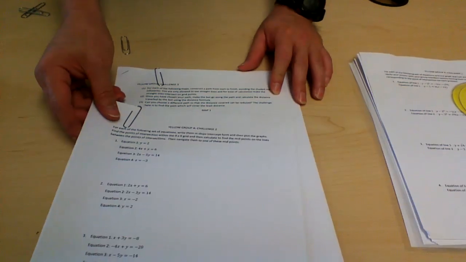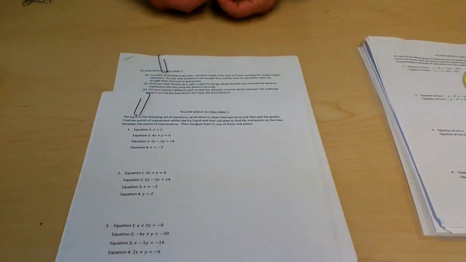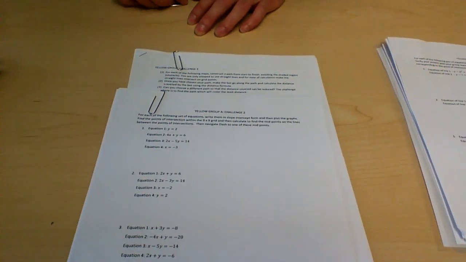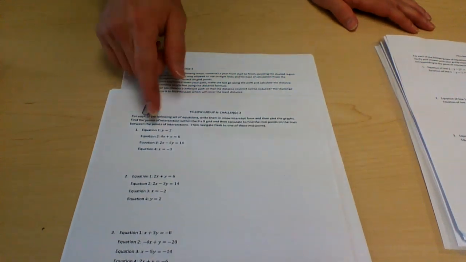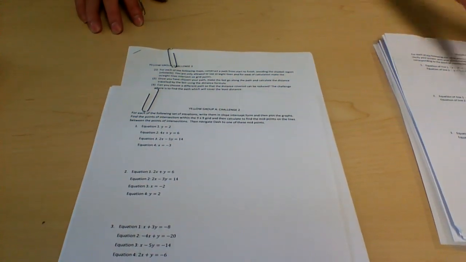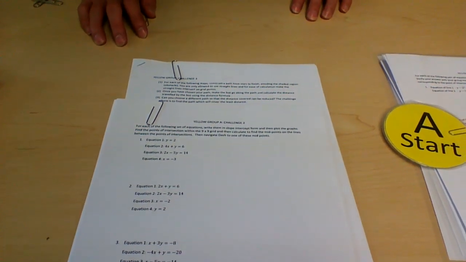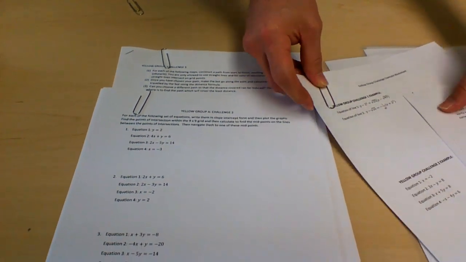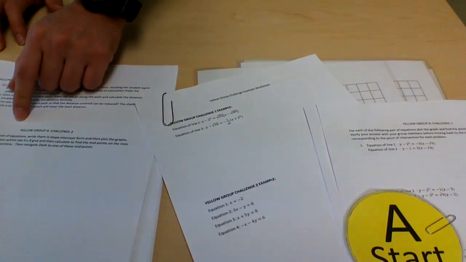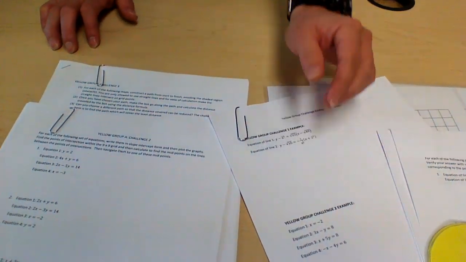And challenge 2, students will be calculating midpoints. So they'll graph all 4 lines, and then they'll find the midpoints between the intersections of each line. And again, driving from their start markers to the midpoints. And each challenge as well, you should be taking them through the examples. So when you give this challenge 2 worksheet, you should take them through challenge 2 example.